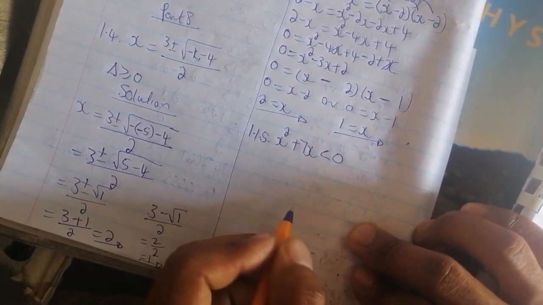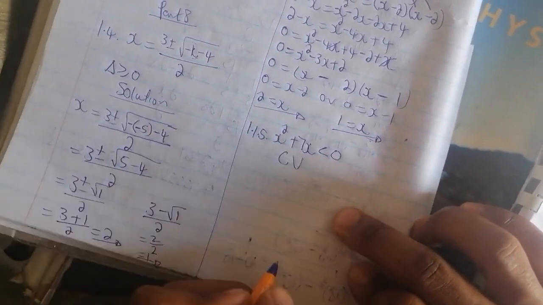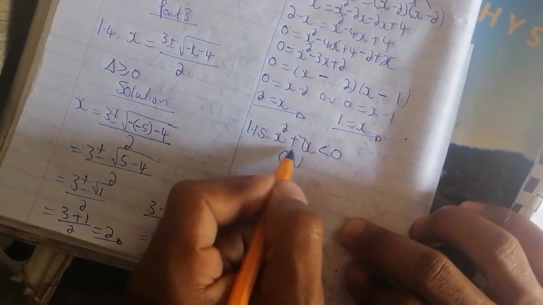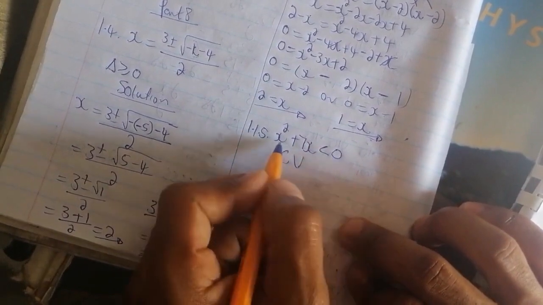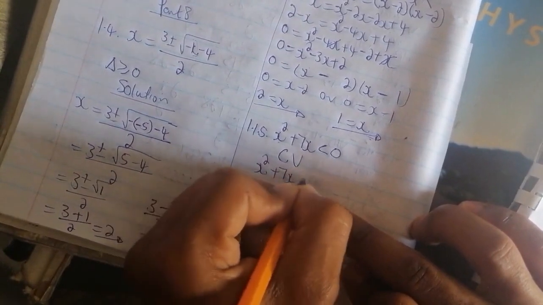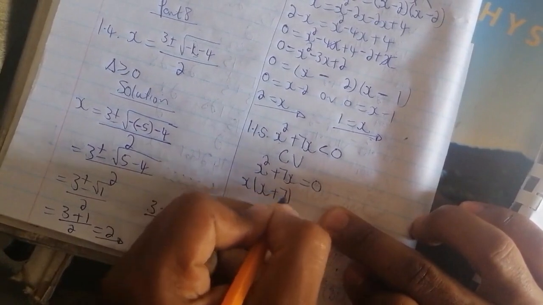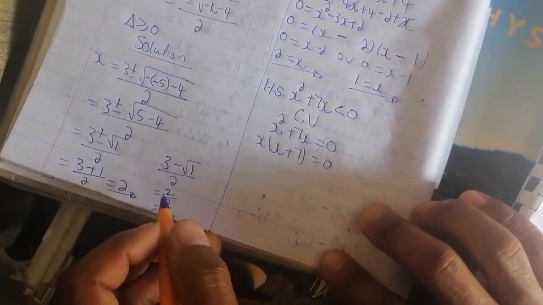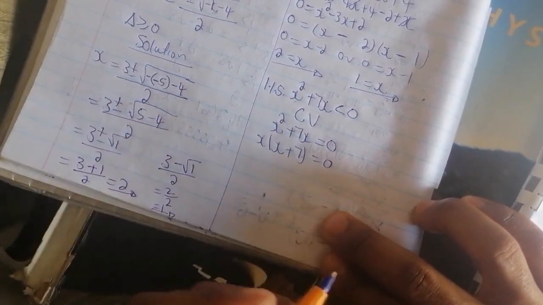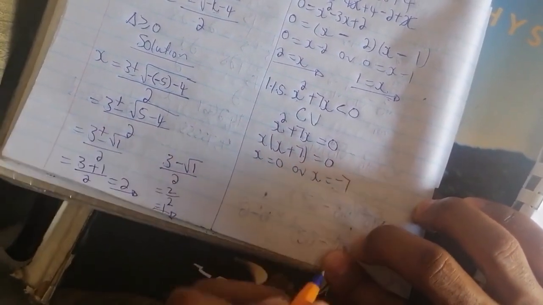So what we are going to do here is find the critical values, which we call the CV. How do you find the critical values when you have an inequality like this with a 0 on the side? You just make this equal to 0. So x squared plus 7x equals 0. You can factorize in here: x times (x plus 7) equals 0. Remember, x times x is x squared, and x times 7 is 7x. This is good. So x equals 0, or x equals minus 7.